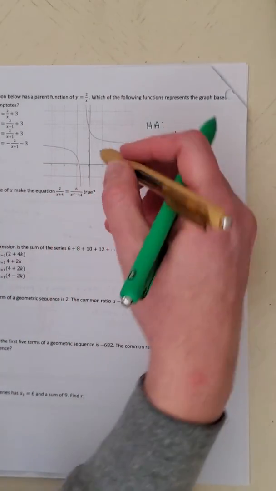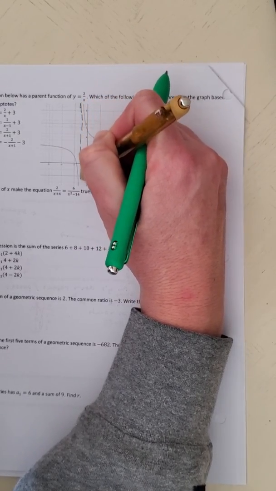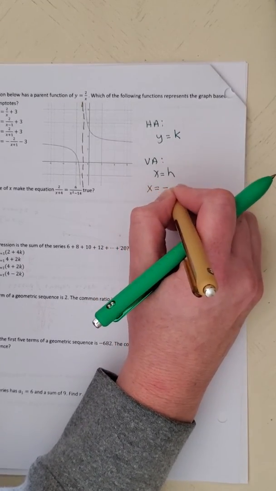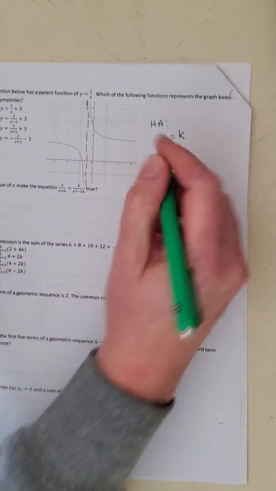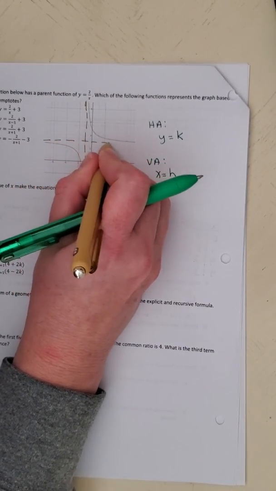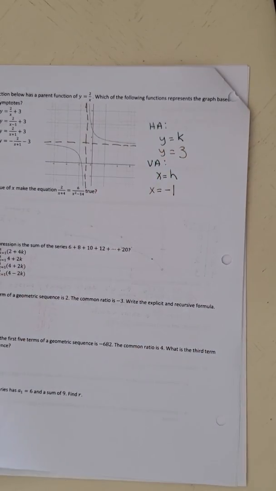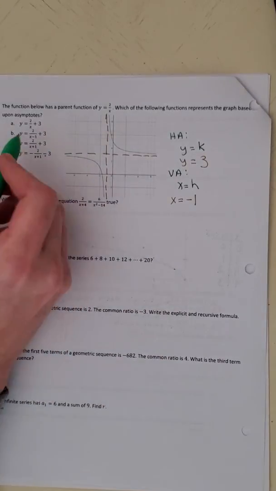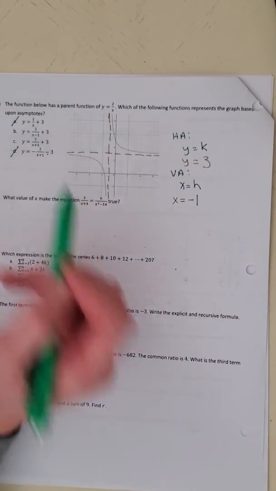All right, so looking at the graph, it appears that there's a vertical asymptote right here at -1. So our vertical asymptote is at x equals -1. And then our horizontal asymptote is right here. It appears to be at 3. So I can get rid of this one because it's -3. And I can get rid of this one because there's no shift in x. I just have to decide if it's at -1 or +1.